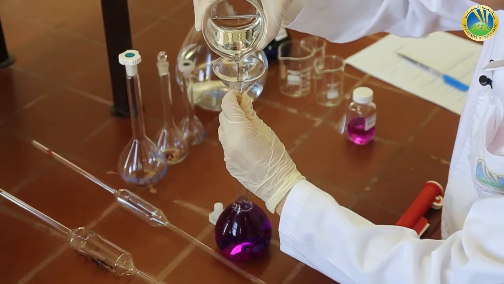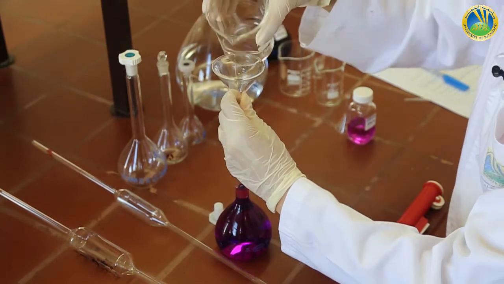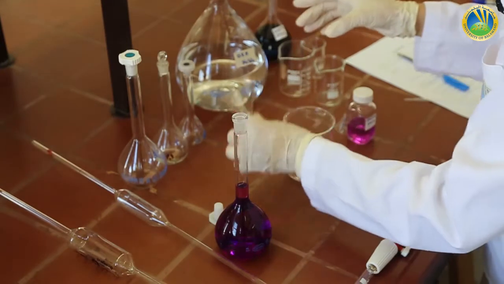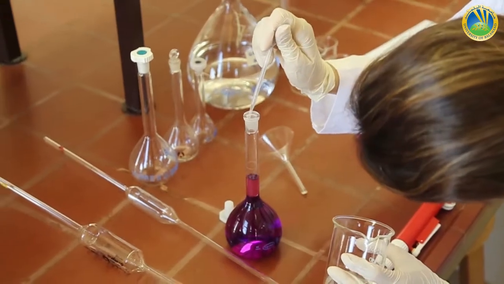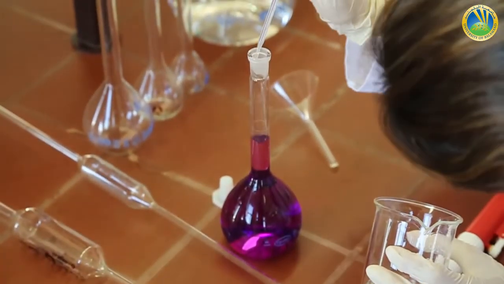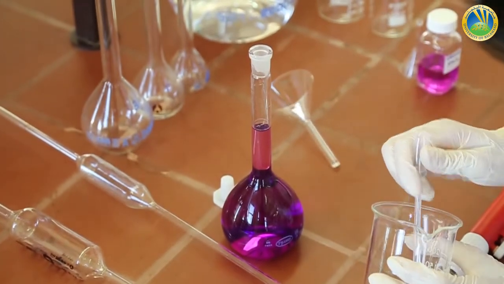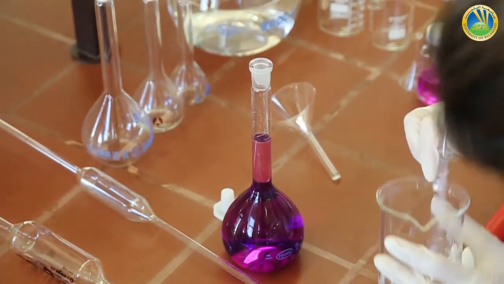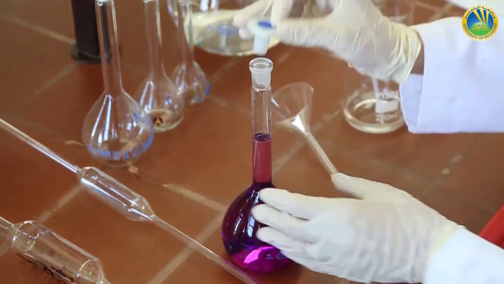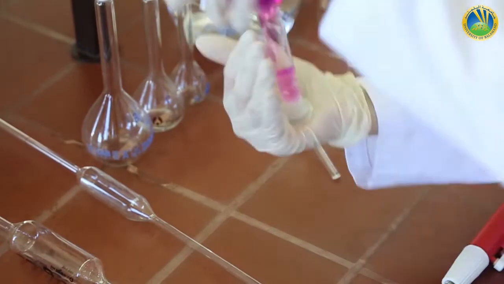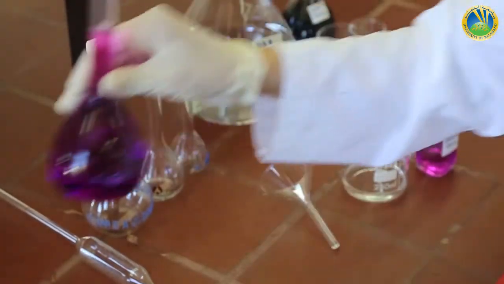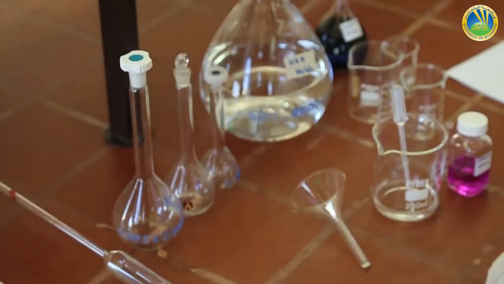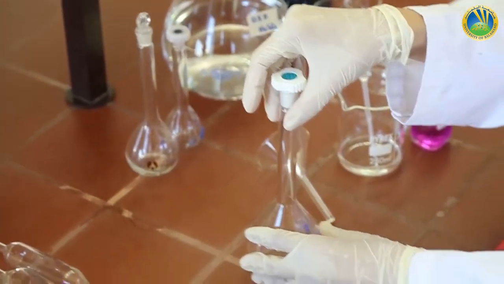So as soon as we approach the mark, we stop adding directly from the beaker, and it's better to use a dropper. So we add H2SO4 using a dropper until we reach the mark. Solution A is ready. We homogenize. Done.